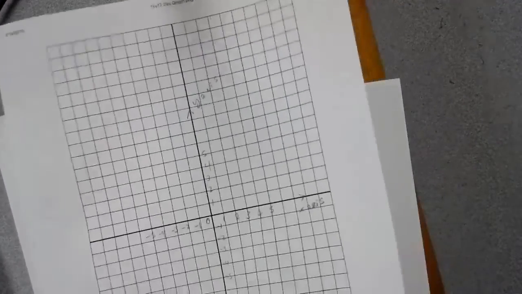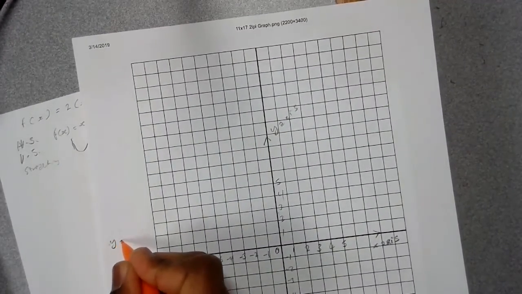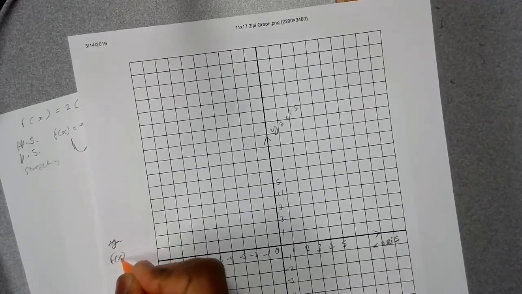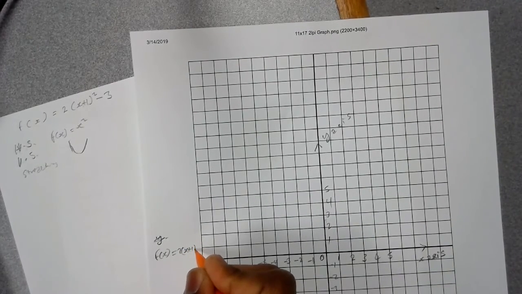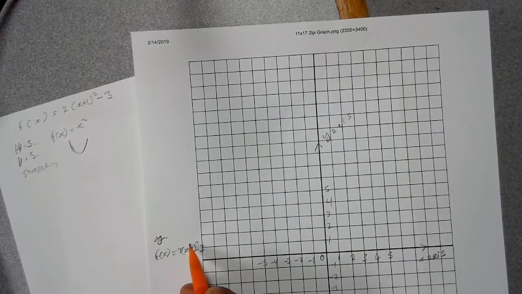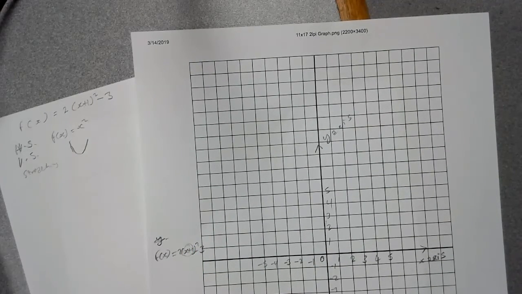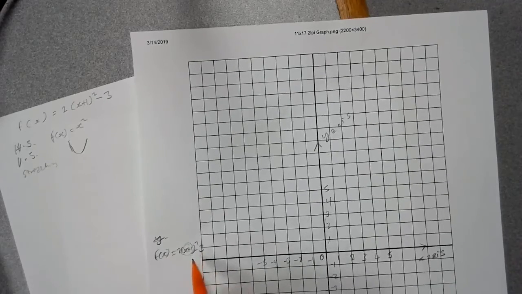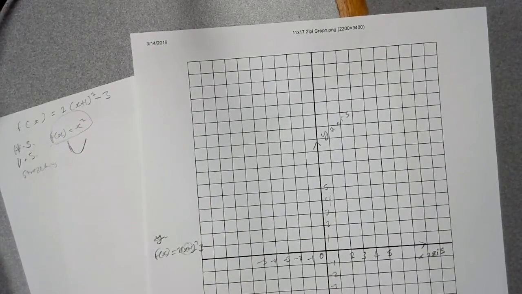So I have a graph paper here. I already put my coordinates and labeled my stuff. So I'm gonna write the graph here: y is f of x is equal to 2 times (x plus 1) squared minus 3. The first thing we're gonna start with is the thing in the bracket. But before we do anything with that, we have to draw the graph of f of x is equal to x squared, because that's what we're comparing it to.